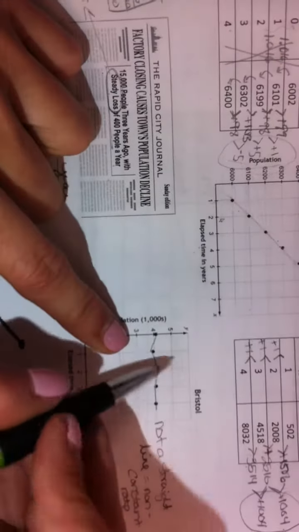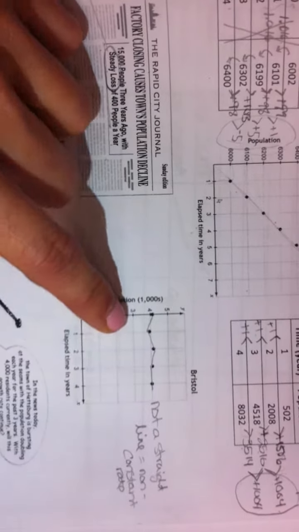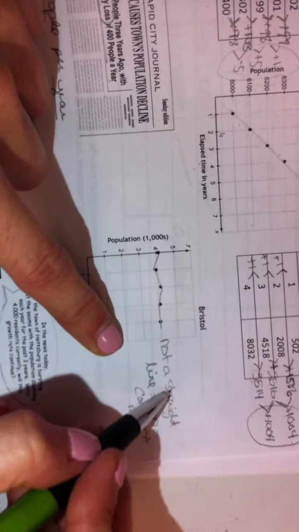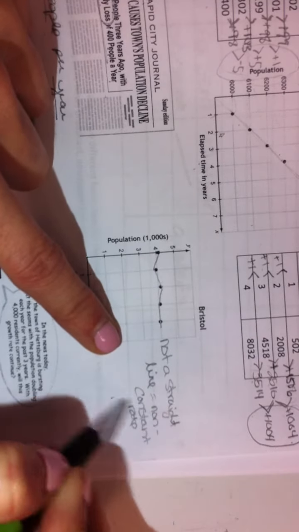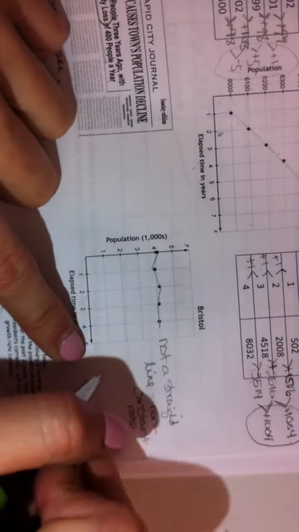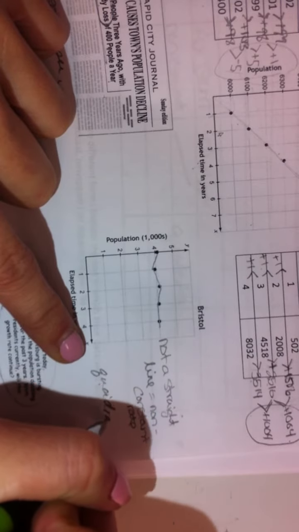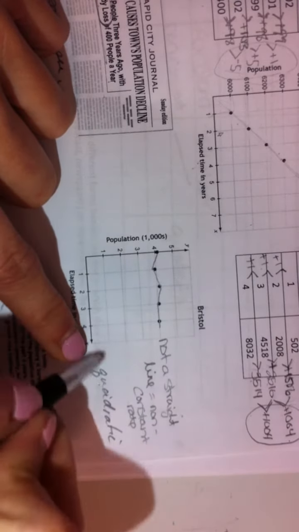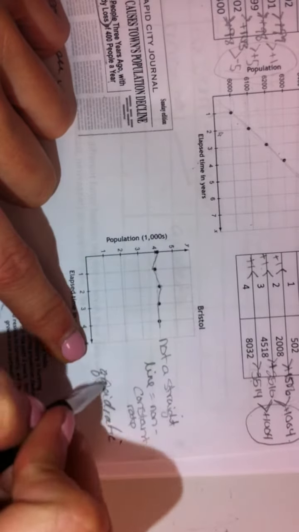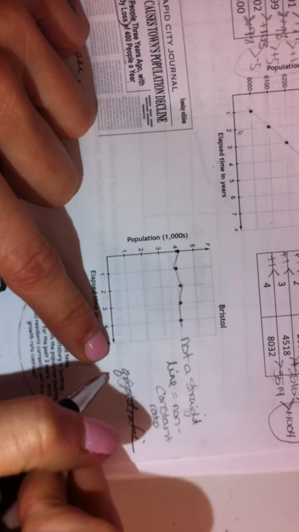All right, next city is called Bristol. If I connect all those lines, it is not a straight line, which means non-constant rate. It is a non-constant rate. Okay, so let's take a look at this graph. When they give us a graph, it's non-constant, so we've got to decide, is it quadratic? Well, if you remember a quadratic, look what letter's there. It looks like a U. Does that look like a U? Nope.